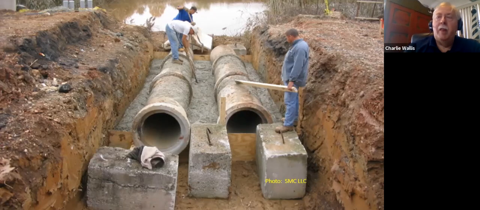Here's a photograph of the spillway pipe being placed in a concrete cradle, and you can see that the cradle is being placed on natural ground, and the concrete comes up to a depth of the spring line of the pipe, which is halfway up the pipe.